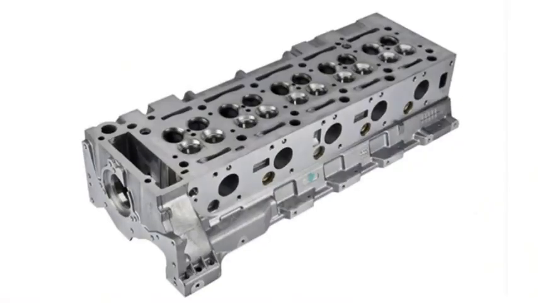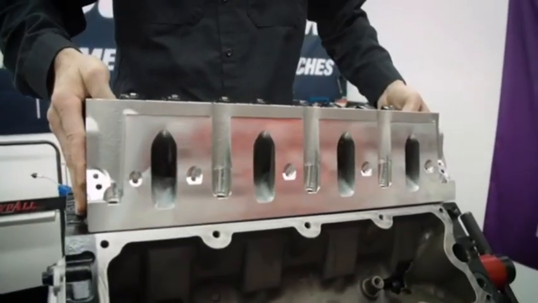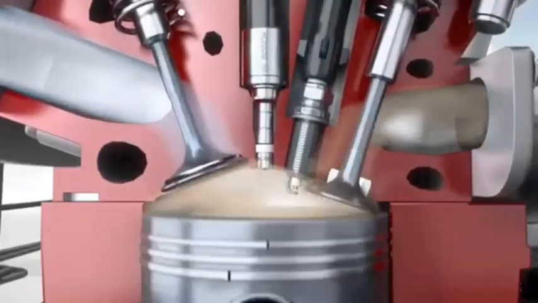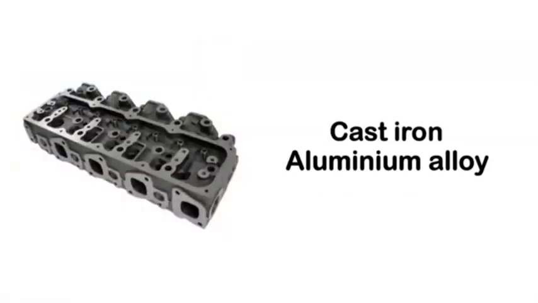The cylinder head is a vital component of an internal combustion engine, mounted on top of the cylinder block to form the upper part of the combustion chamber. It seals the top of the cylinders, allowing for proper compression and combustion. They are often made of cast iron or aluminum alloy.